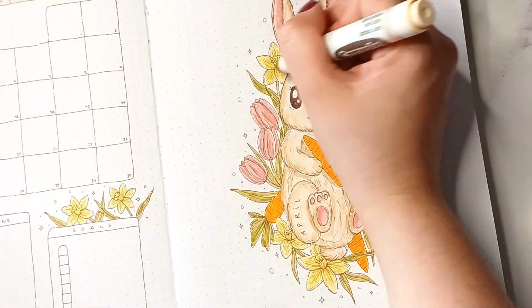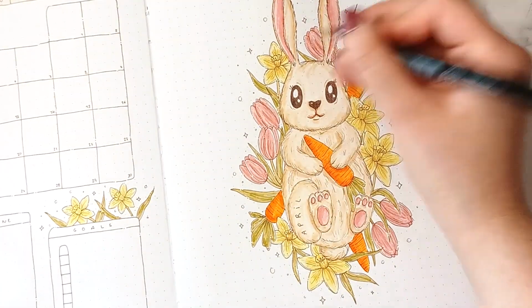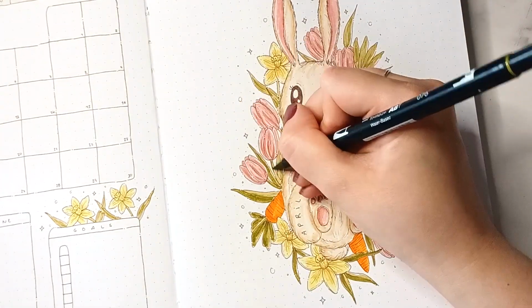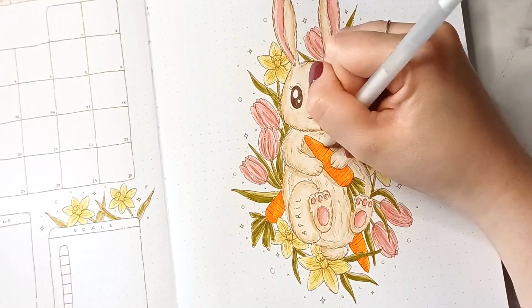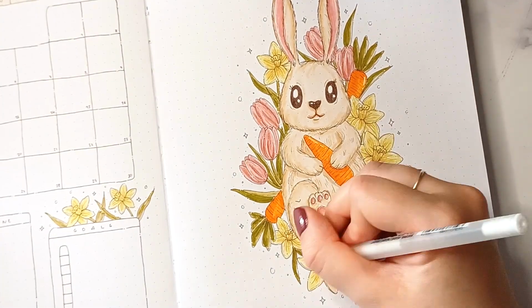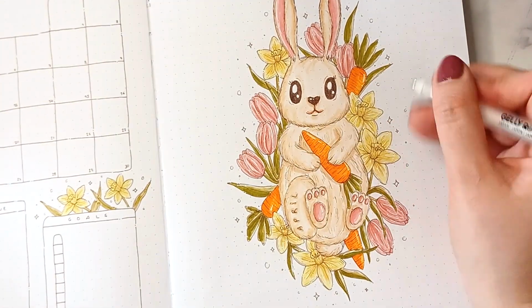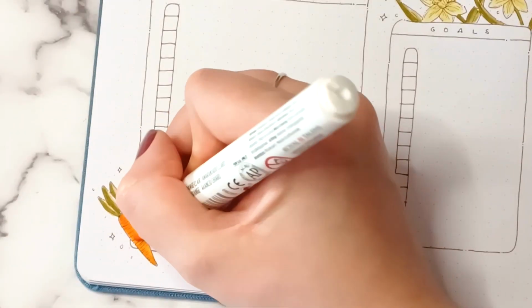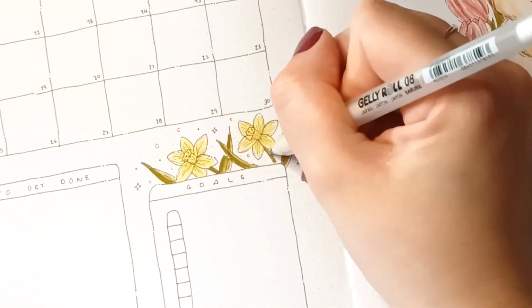Yeah, look at her little bunny. She's so cute. I know I'm kind of bragging about my own drawing, but I think she just turned out so cute and adorable, just lying in a bunch of flowers and carrots. I went with tulips and daffodils, honestly, because those are just the flowers that I was seeing everywhere I went that had flowers. And the carrots because, well, it's a bunny. The flowers were purely inspired by what was around me, and I thought that the colors looked really cute together.